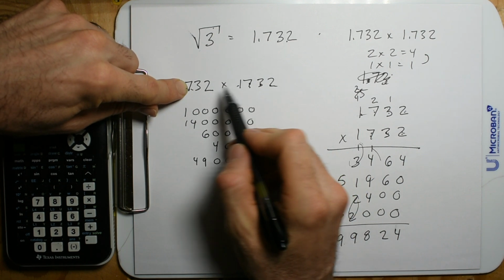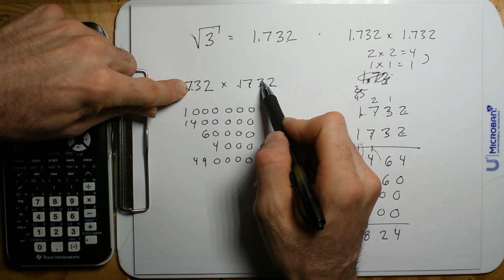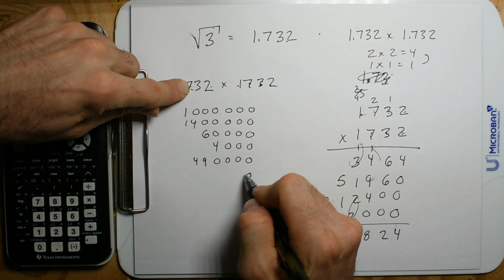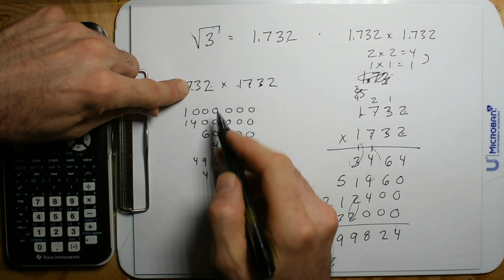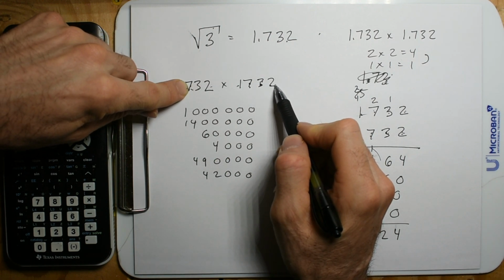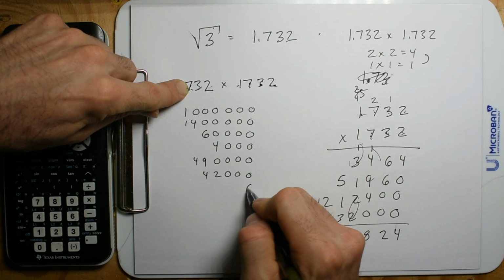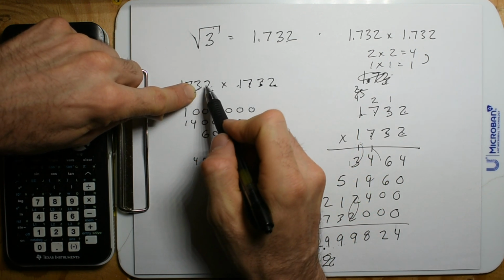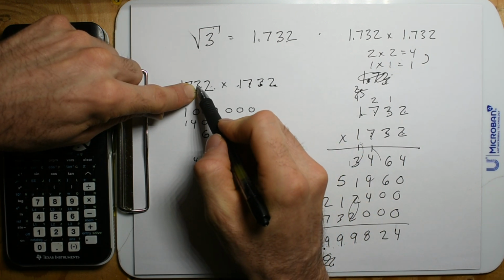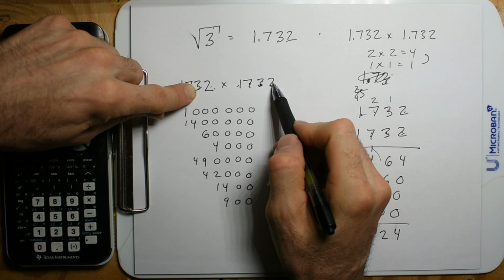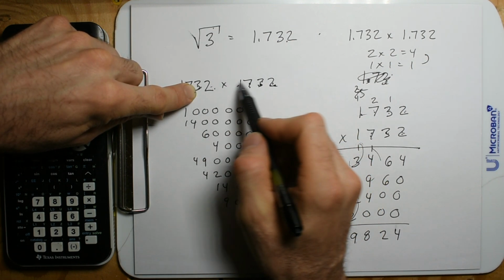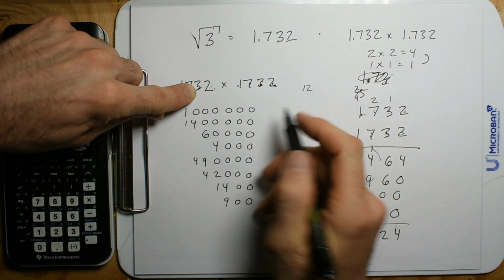And then we're going to have 7 times 3 is 21, double it, 42 with 3 zeros. And then 7 times 2 is 14 with 2 zeros. Move on to the next one. 3 times 3 is 9 with 2 zeros. 3 times 2 is 6. We're going to have 2 of those with a 0. Oh, yeah. 3 times 6 is 2. So we're going to have 12 with a 0.